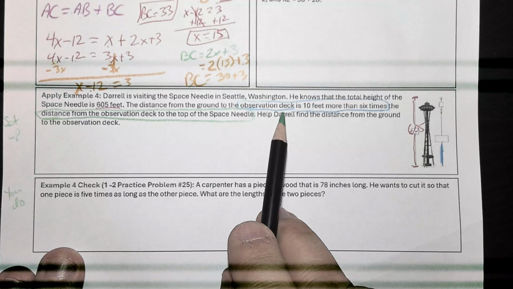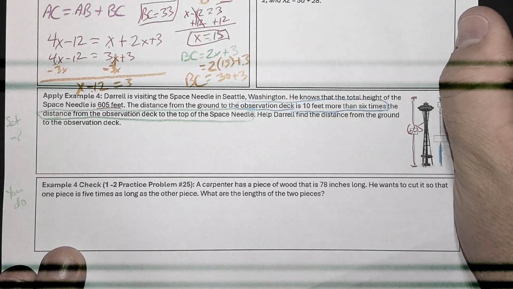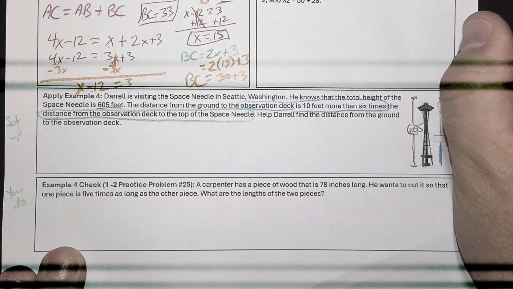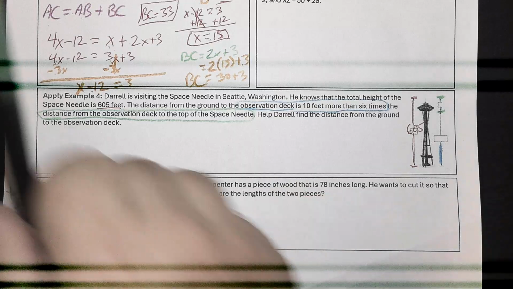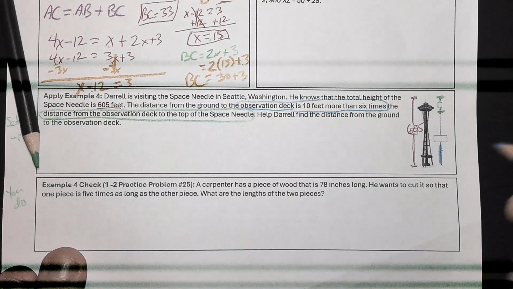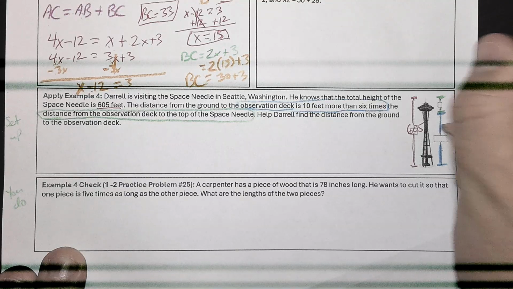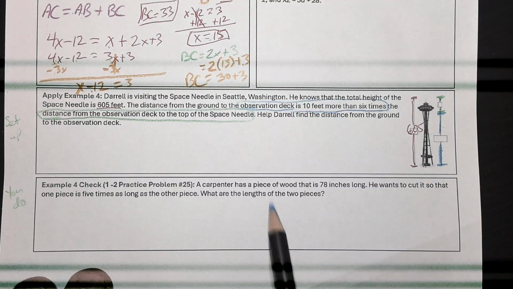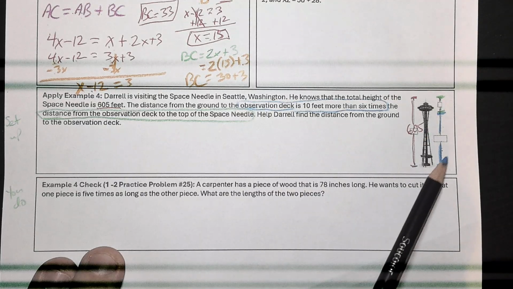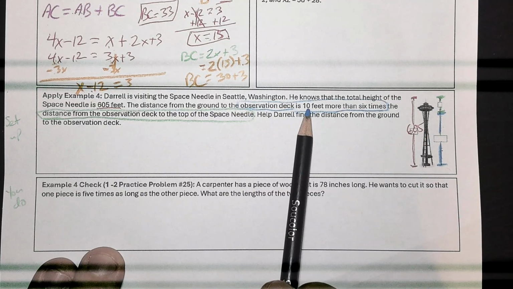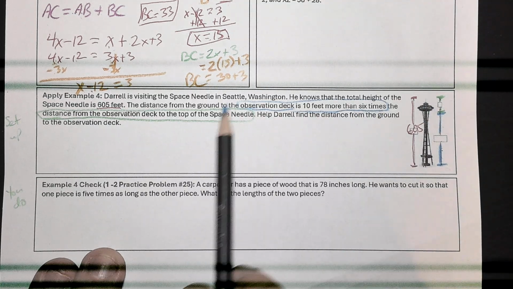So this is 10 feet more. From the observation deck to the ground is 10 feet more than 6 times this green amount, okay?